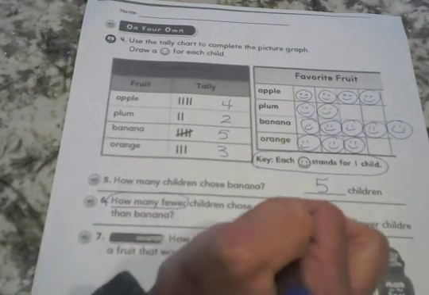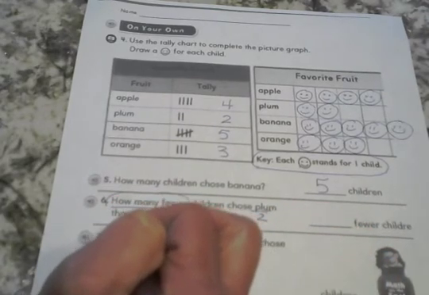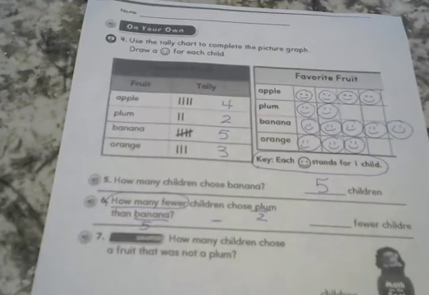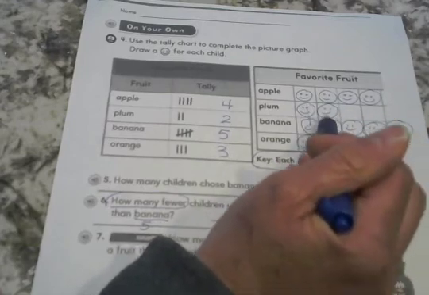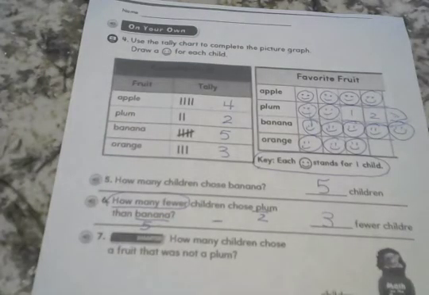And I'm thinking about how many fewer kids chose plum than banana. So I can do it two ways. I can put the number of plums here, which is 2, and the number of bananas here. Oh my goodness, it's the exact same problem as our other one. 5 minus 2 is 3. Or I like to use the graph. How many fewer is in the plum line? And there we go, as our answer. 1, 2, 3. Great job.